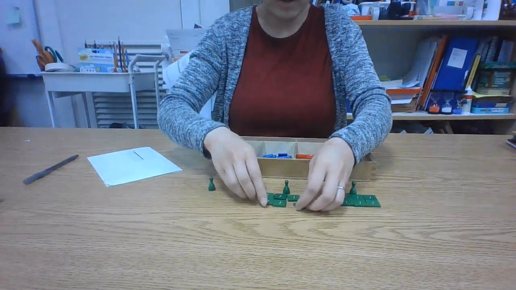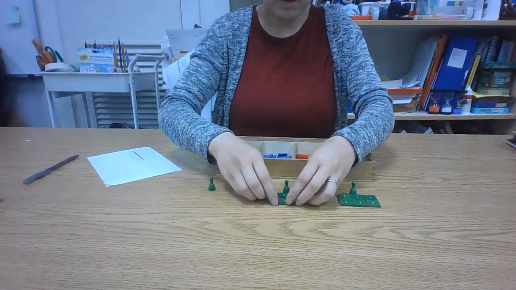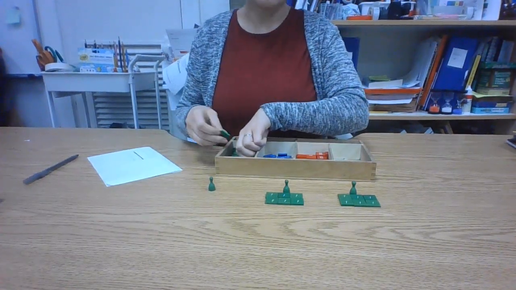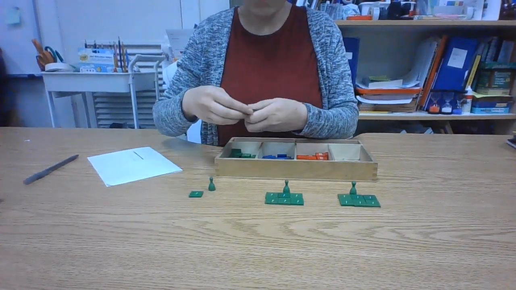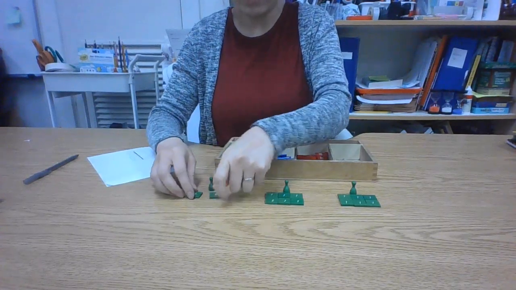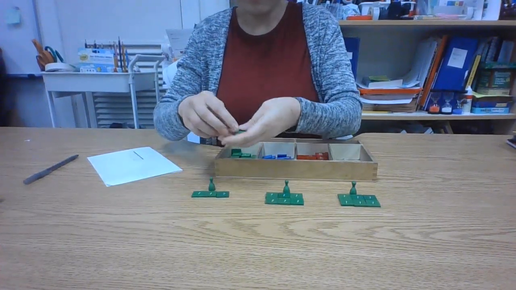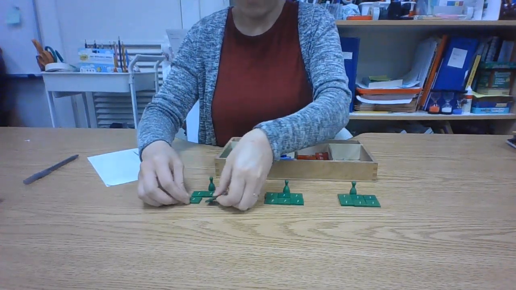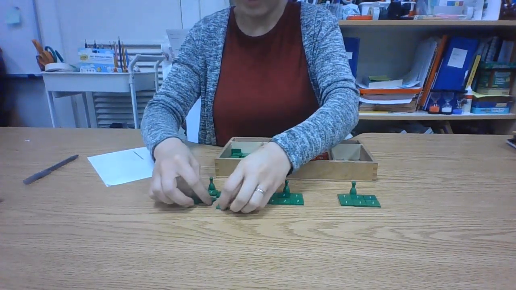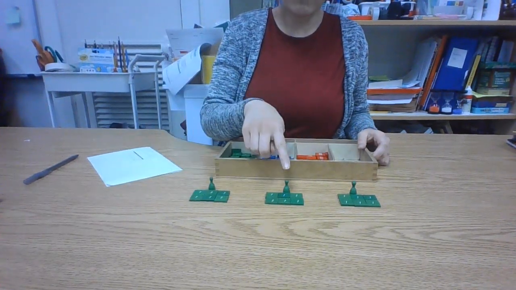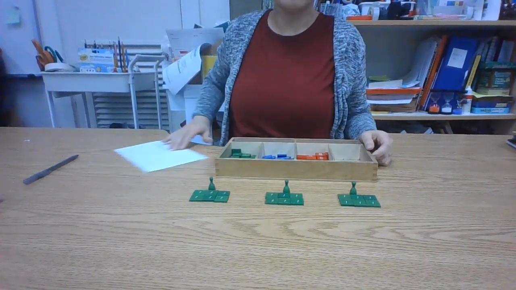If you make sure that it looks nice and neat, you're really going to be able to see 6 1 time, 6 2 times. You don't want extra tiles or missing tiles, so really double check that you have the right amount of tiles. 1, 2, 3, 4, 5, 6. I'm going to fix it so it's nice and neat, and I can see 6 1 time, 2 times, 3 times.